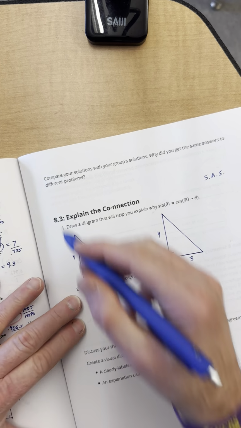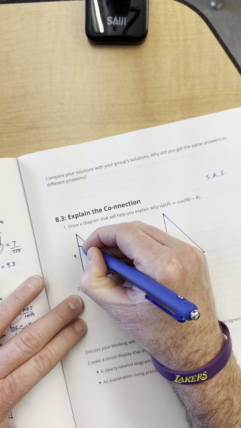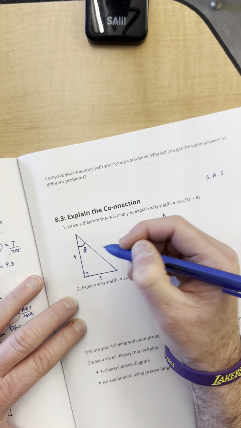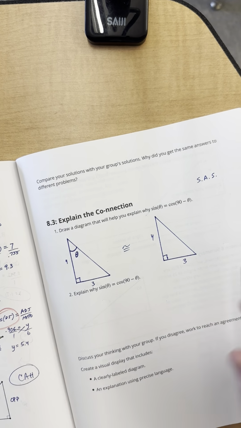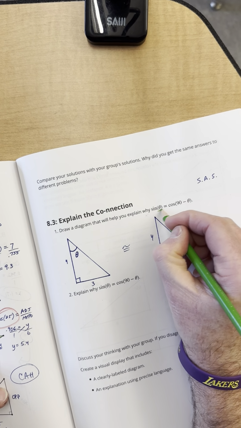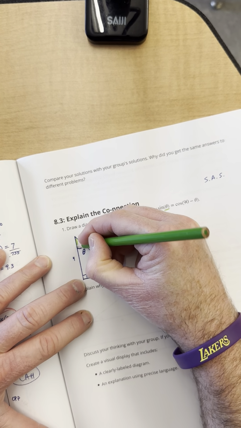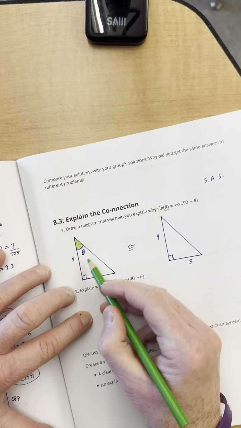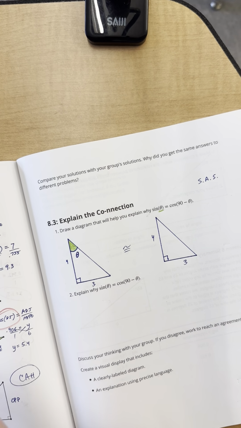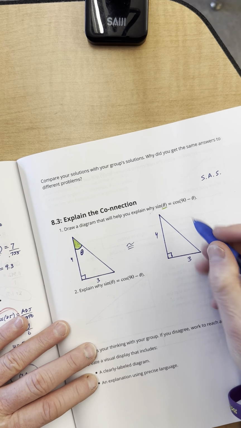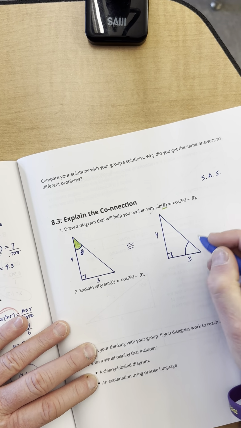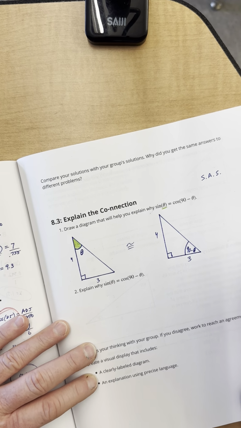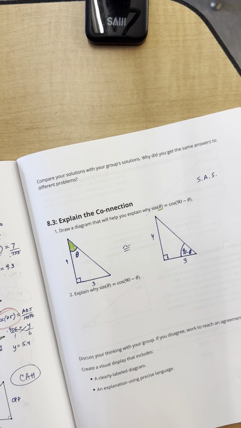Okay, we're going to call this angle right here theta. So this is theta, the green one. Theta is just a number. We don't know what it is yet. The reason this one is 90 minus theta, which we'll call red.